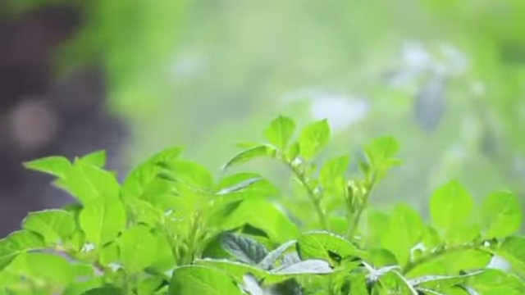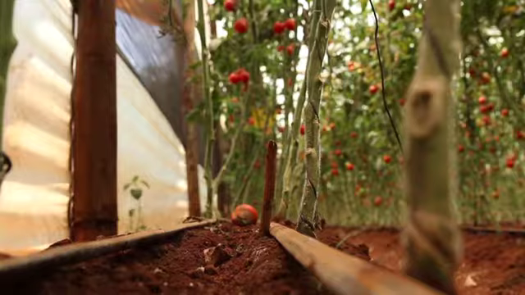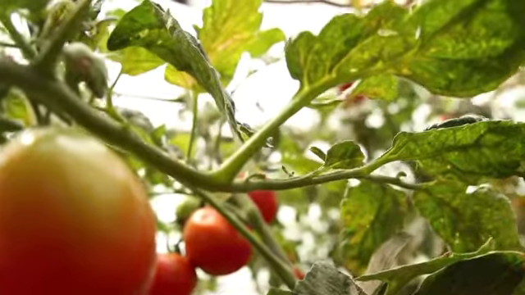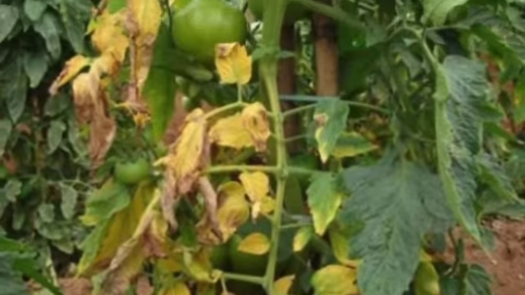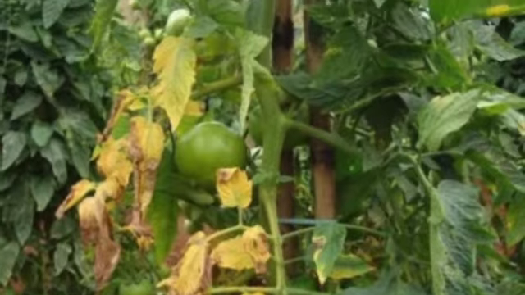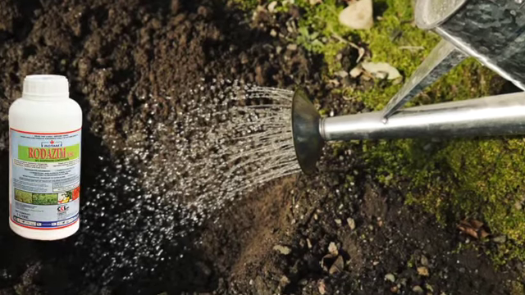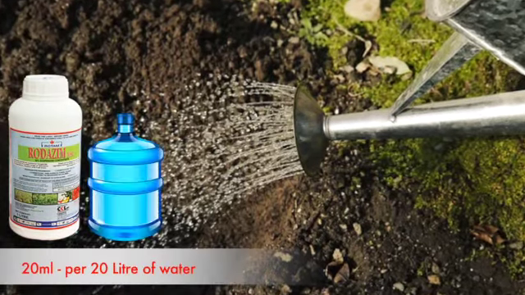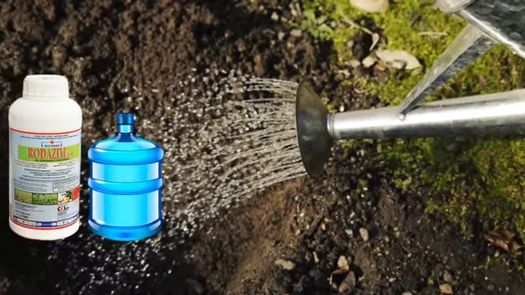These are very serious diseases and they are not easily managed by application of chemicals. So to avoid these diseases, always look for varieties that are resistant to these types of wilts. Another disease in tomatoes is Fusarium wilt. Fusarium wilt is soil-borne. It's a good idea to drench rhodazine at 20 milliliters per 20 liter during planting.